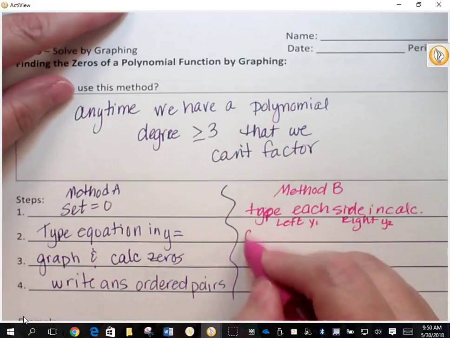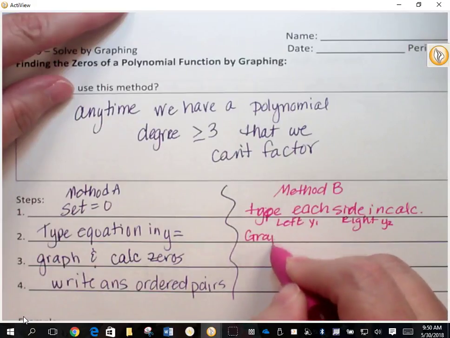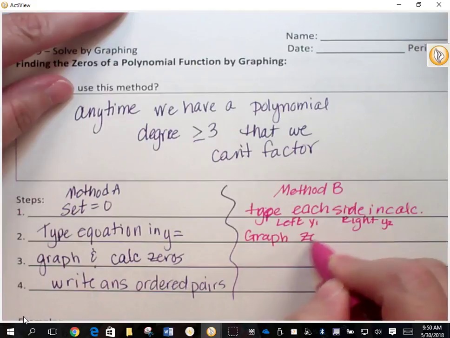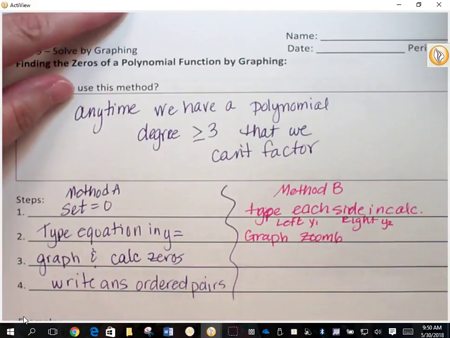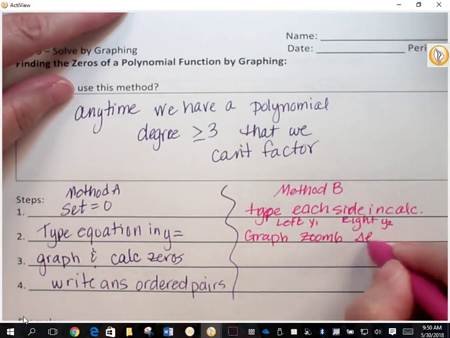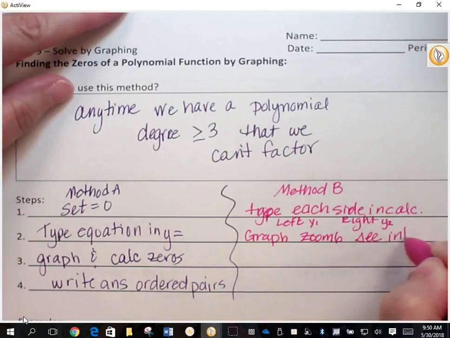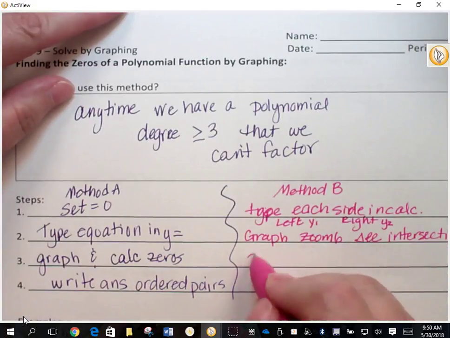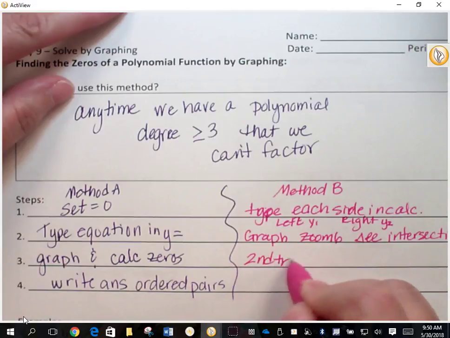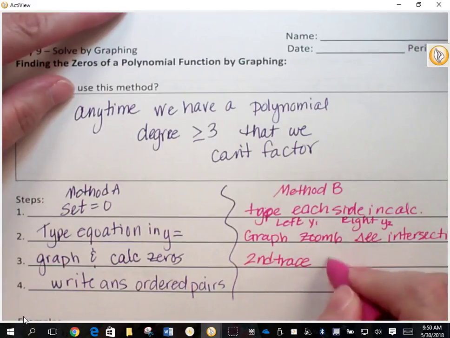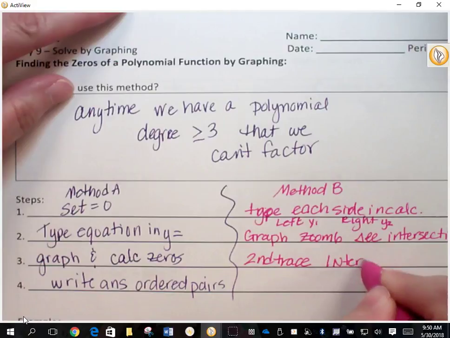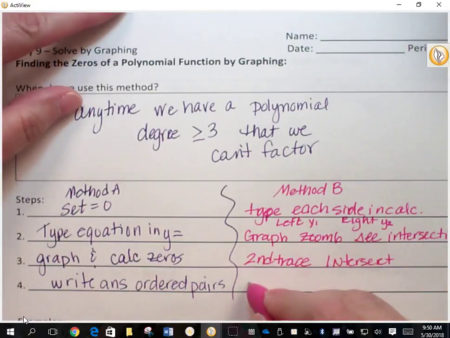Then we're going to graph, and we start with the zoom 6, hoping that we can see the intersection. You've got to be able to see where they intersect. If it doesn't show up in your window, then you're going to have to change the window. This time we're going to do second trace, and we're going to find our intersect. And then you write the answer as ordered pairs.